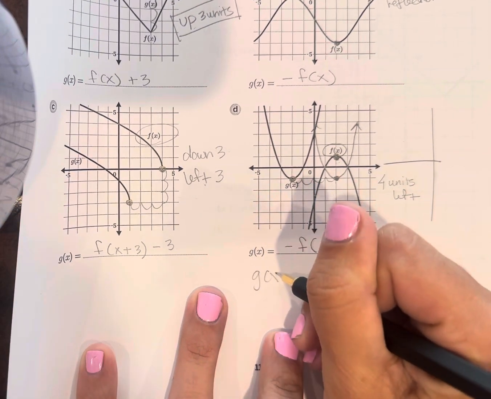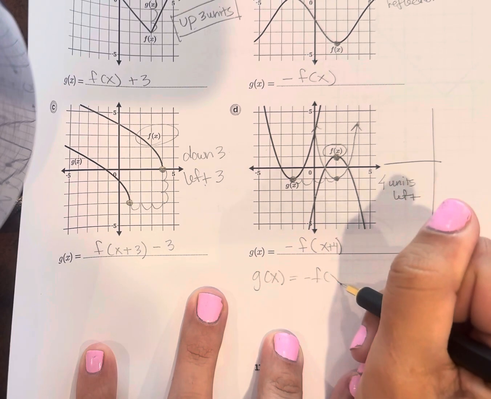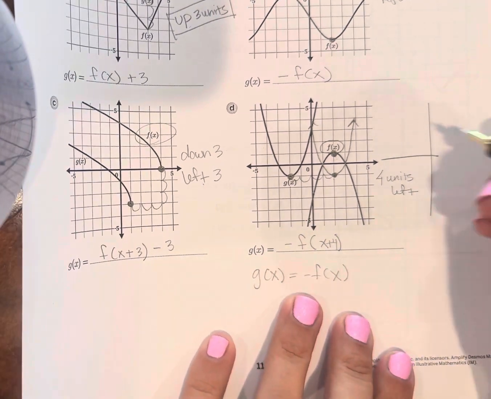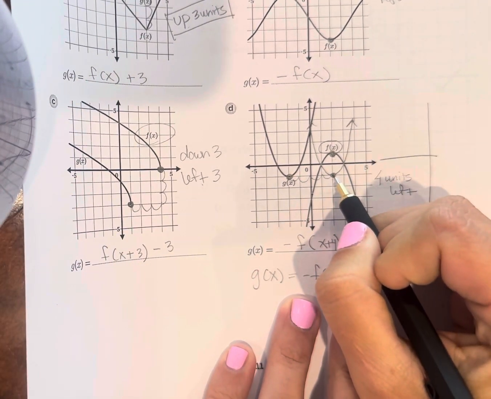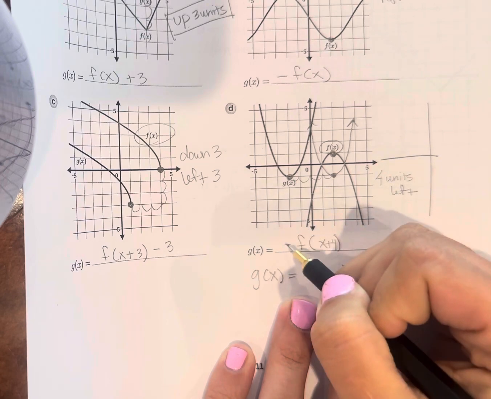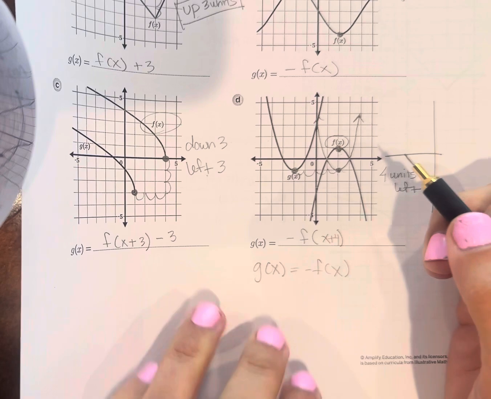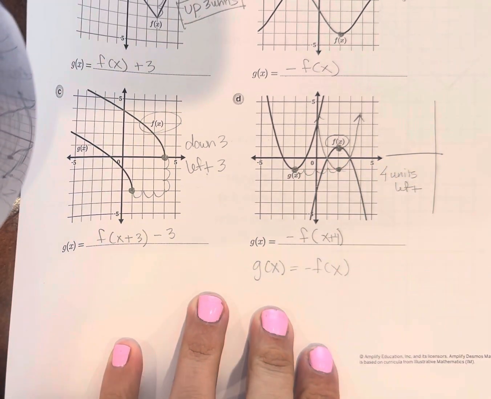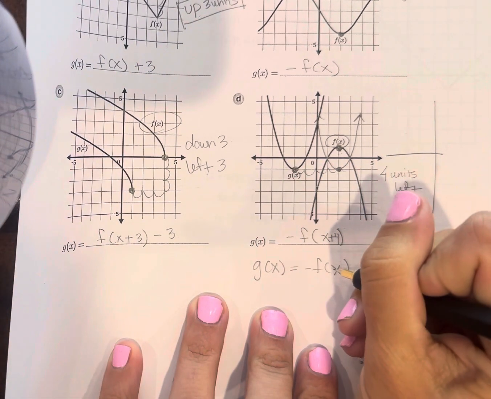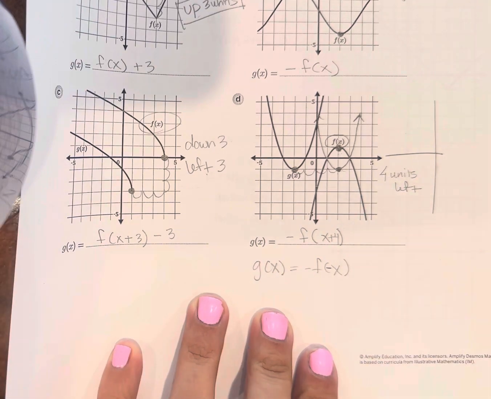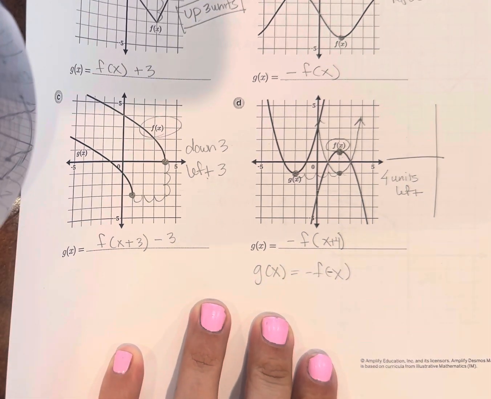However, you may also see it as this middle graph right here after the reflection, the vertical reflection. You may see it as flipping horizontally over. Also completely valid, just a different way to see it. So both of these are correct answers.